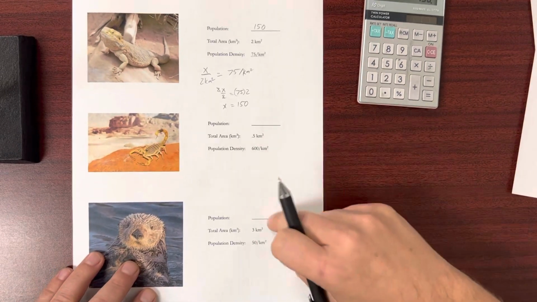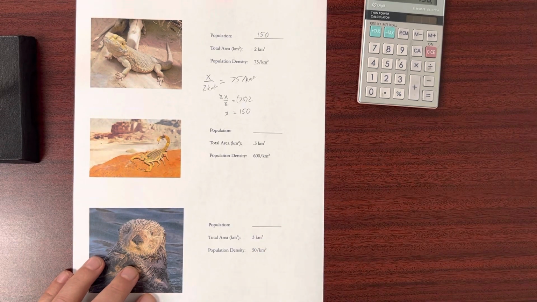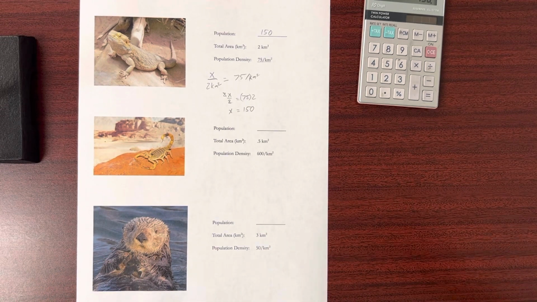Finish up the calculations here. You're going to do those and the rest of them in the worksheet. If you have any questions, let me know.